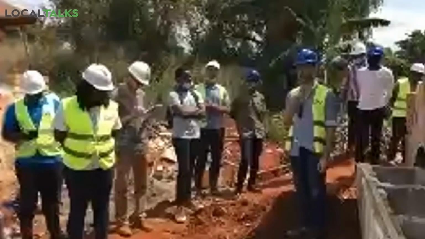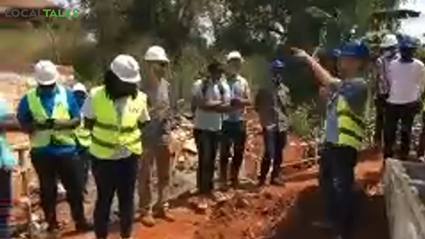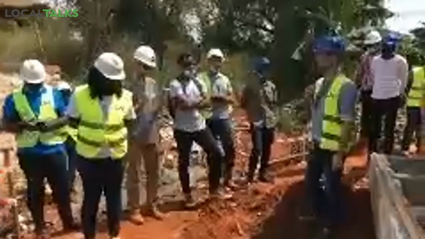So yes, we are using it. We are then pumping it using solar power, pumping it up to the site where we are building a gravity tank.